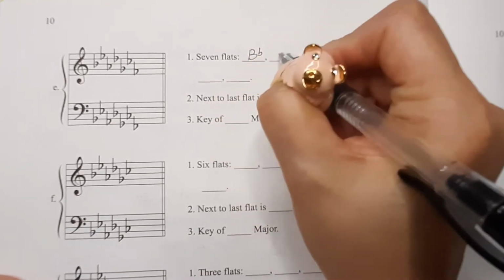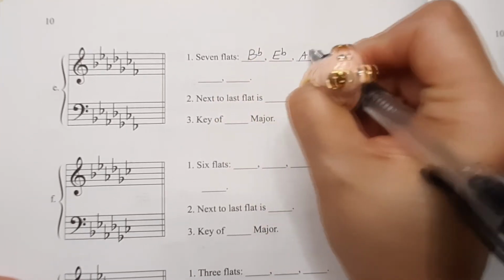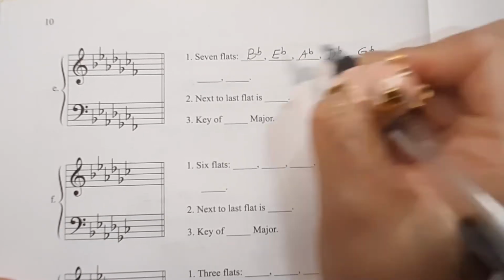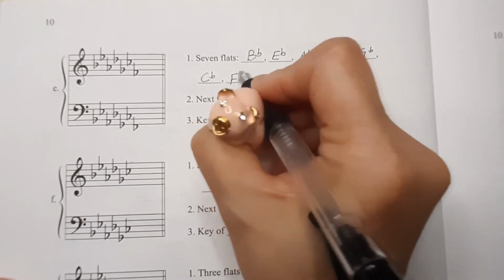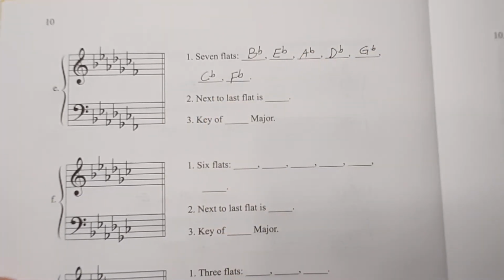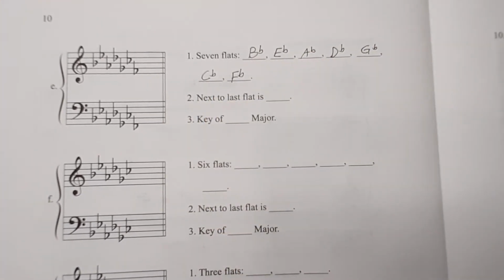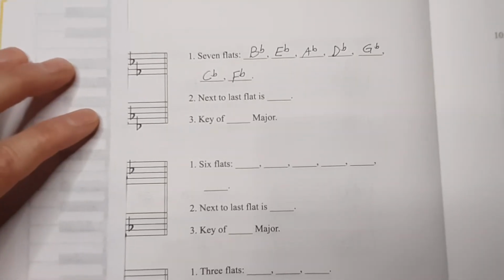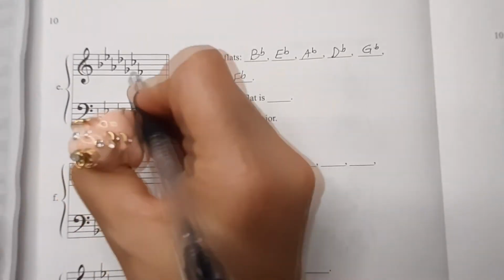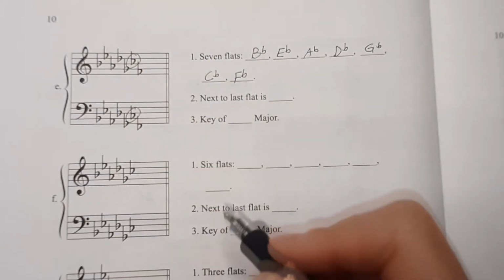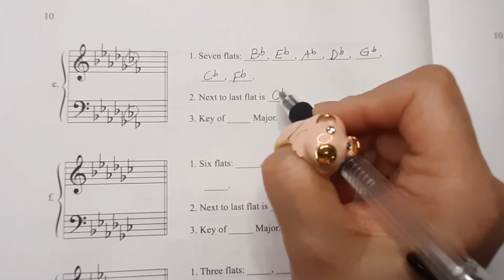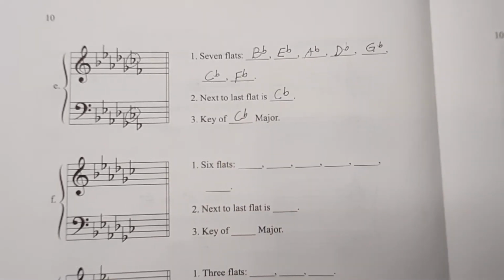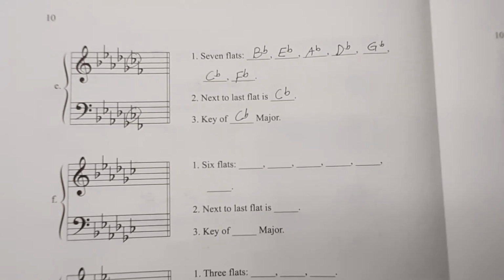B flat, E flat, A flat, D flat, bead, gum, candy, fruit flats. F flat is the last flat. Second to the last one is C flat, isn't it? So it's a C flat. And the key is C flat major. In the key of C flat major, there are 7 flats.